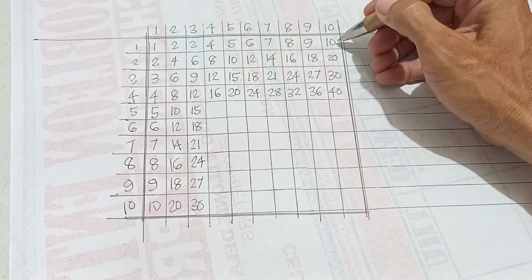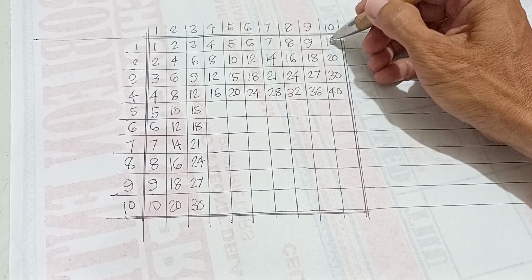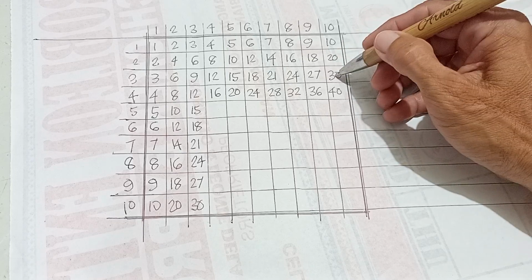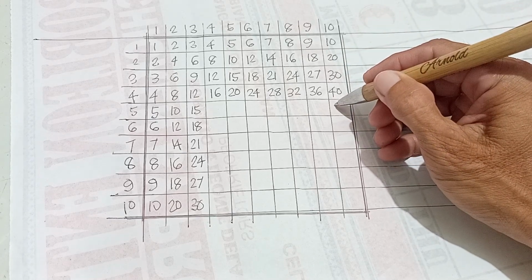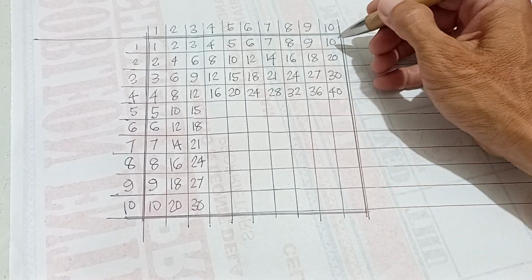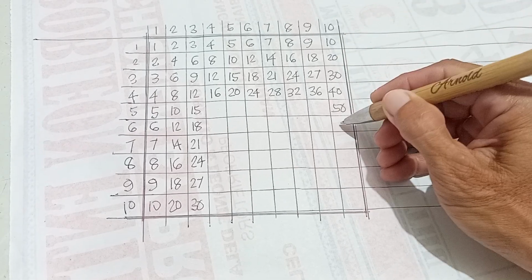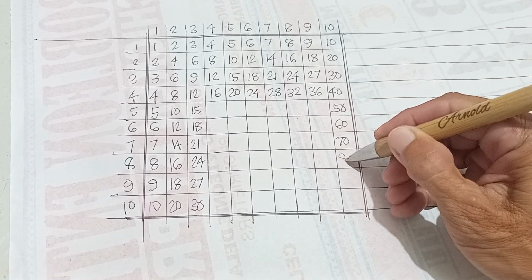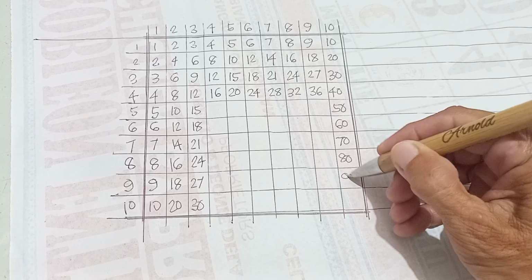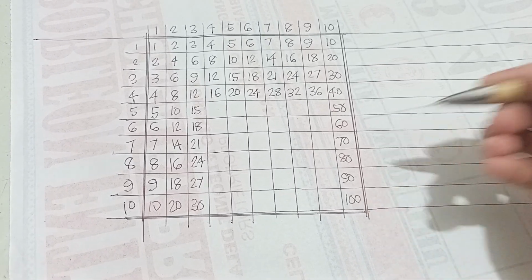You will see here, you are counting by 10 here: 10, 20, 30, 40. So you can put now here by 10: 10, 20, 30, 40, 50, 60, 70, 80, 90, then you are now in 100.